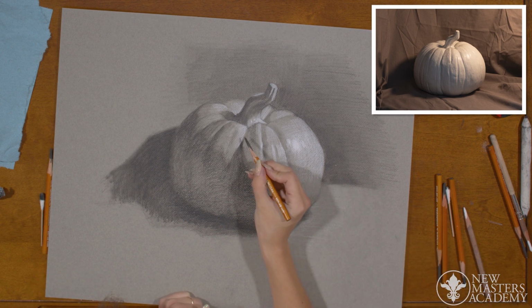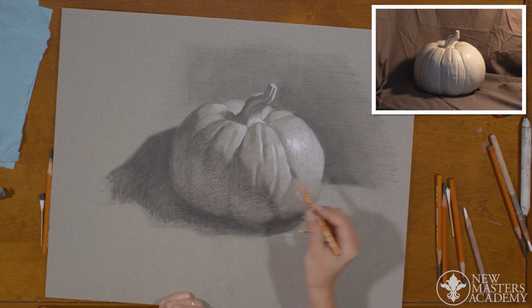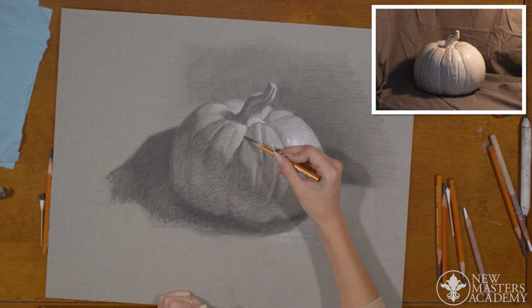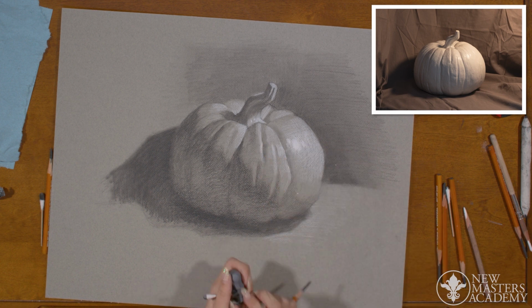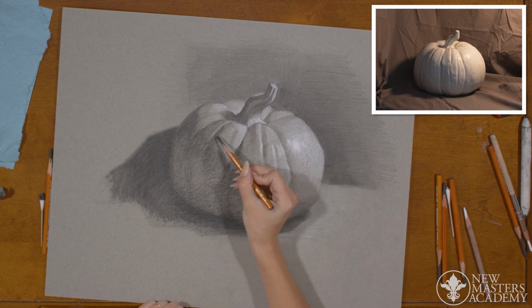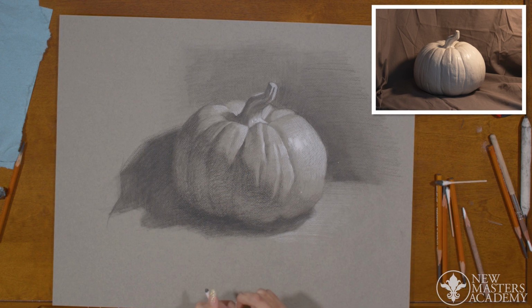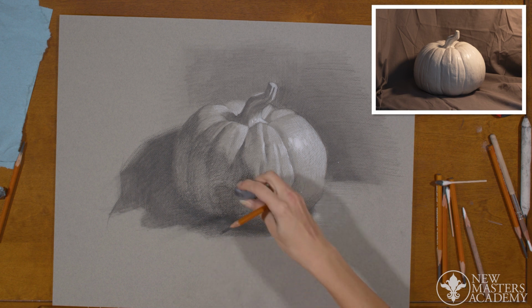And so when you have a sharp edge created from a cast shadow like this intersecting with a highlight, you have a double edge right here. So you'll have a sharp edge from the highlight and also a sharp edge from the cast shadow. So this is where you really want to emphasize. And you basically have it at this stage.